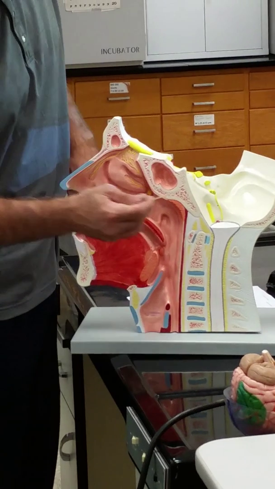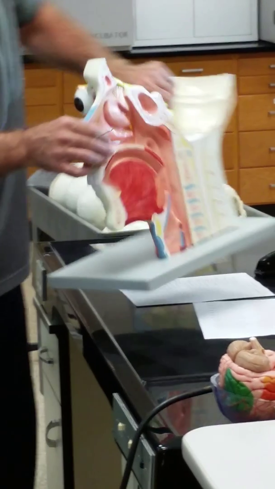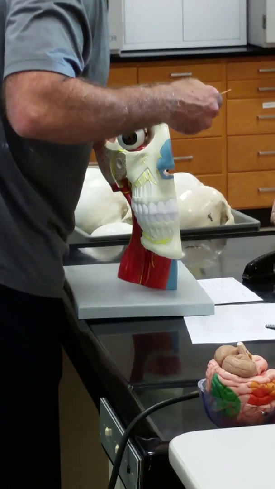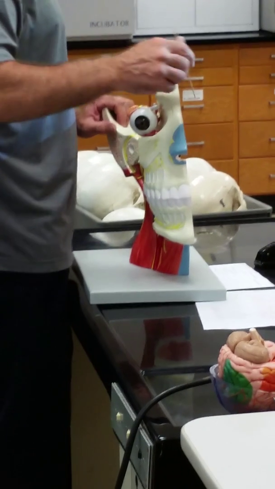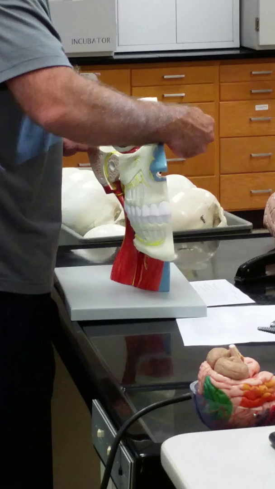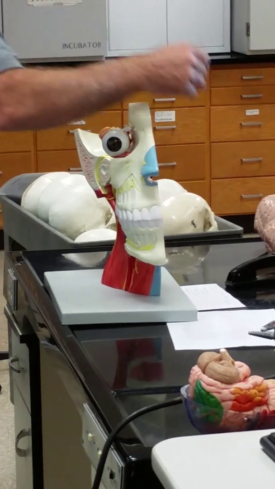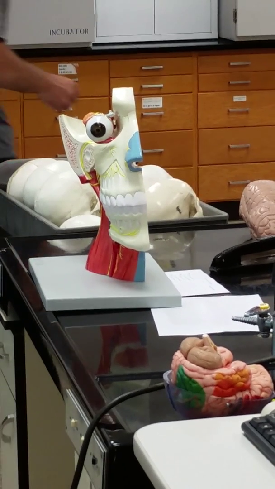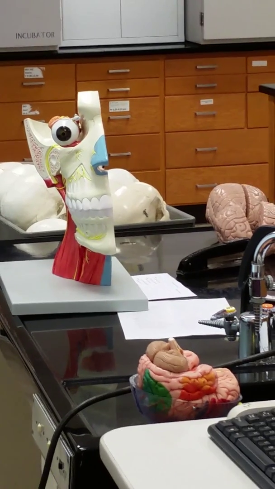And while we're at it, this is the sphenoid sinus. So show the rest of the class. This is the frontal sinus. It's right here in the frontal bone. And this is the sphenoid sinus. It's in the sphenoid bone. And you should also realize that there's other places I can ask you this.